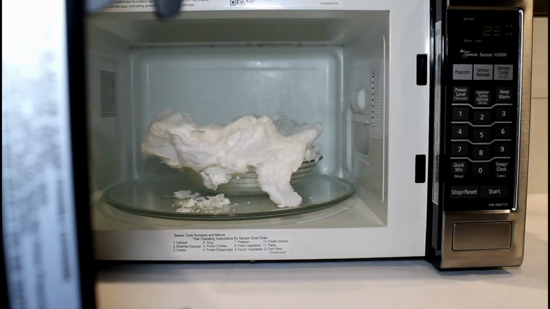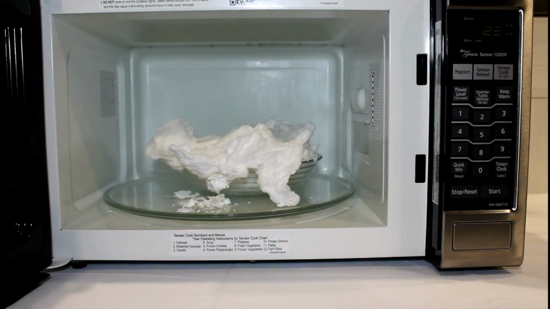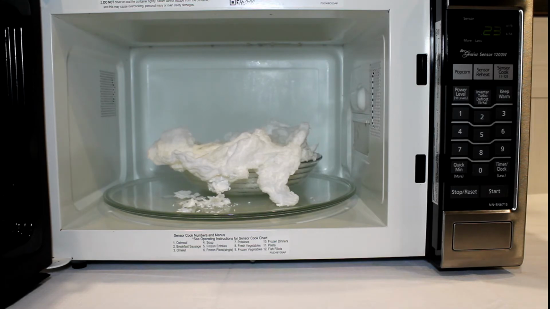After about 1 to 2 minutes, open the microwave door and make observations. The dish will be hot, so be careful and let it cool before removing from the microwave.